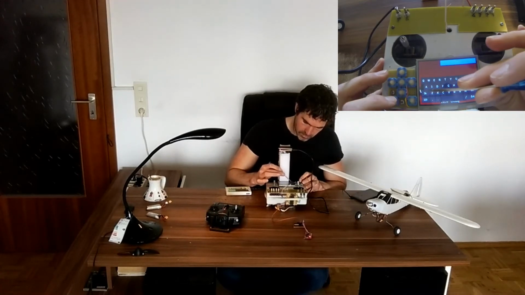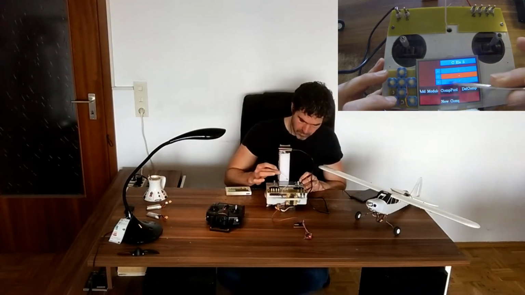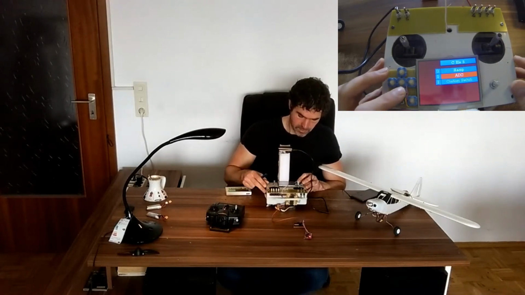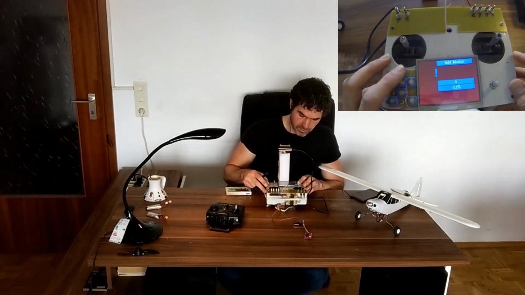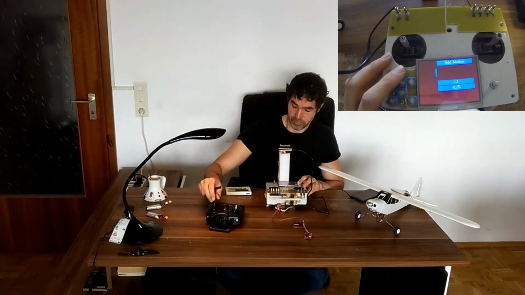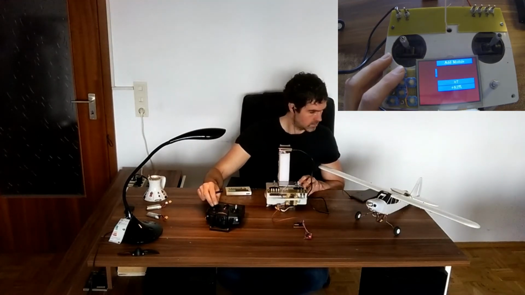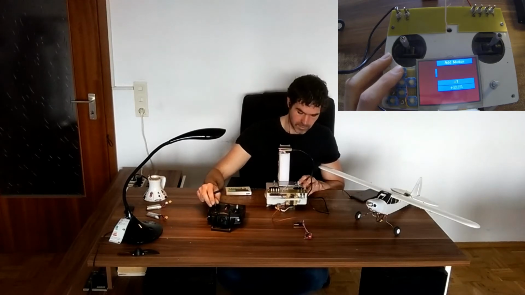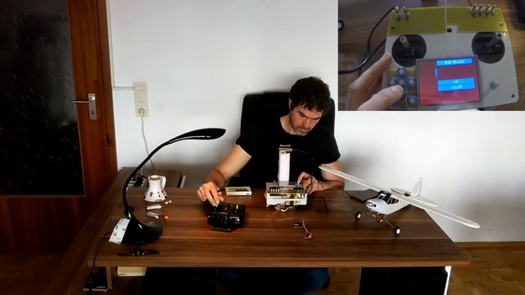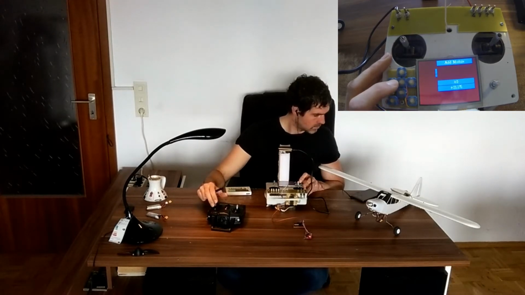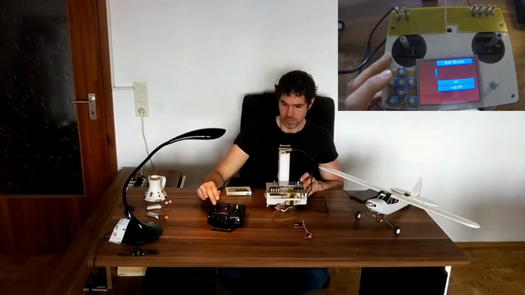Elevator student, the module, setting up the ADC selects. This is the right one.